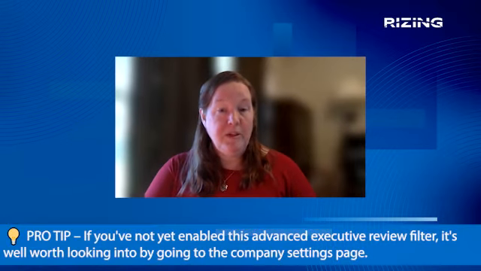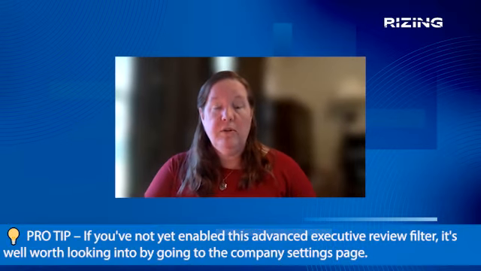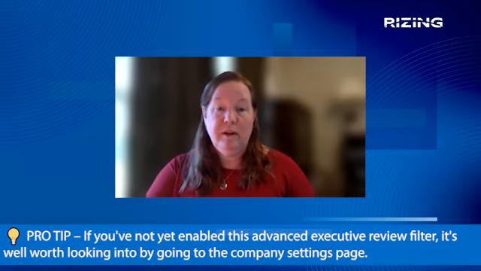If you've not yet enabled this advanced executive review filter feature, it is well worth the review. It's enabled in the Actions for All Plans option in compensation through the company settings page. You'll see a checkbox that says Enable Advanced Executive Review Filters. The feature will be on for all users and all plans, but with the ability to save filters, toggle between filters, and filter using fields on the compensation plan, it is well worth the time to review.